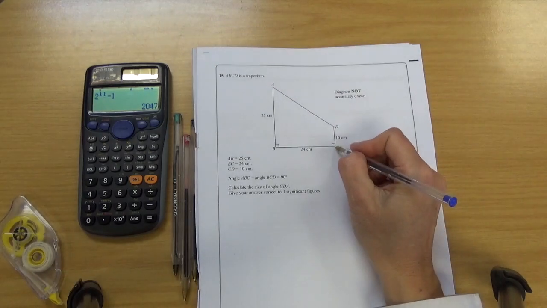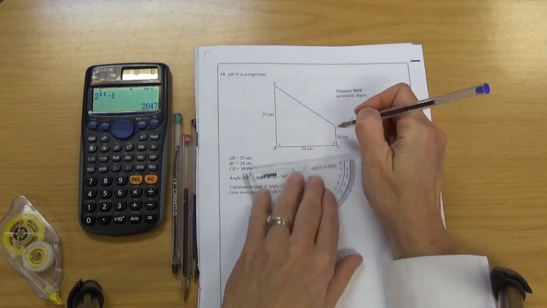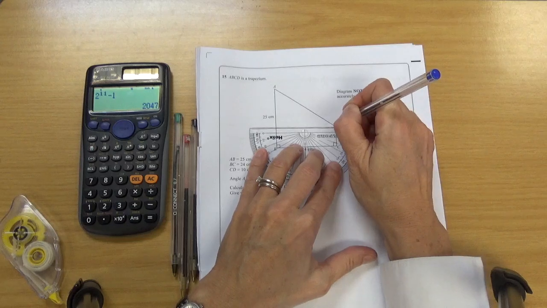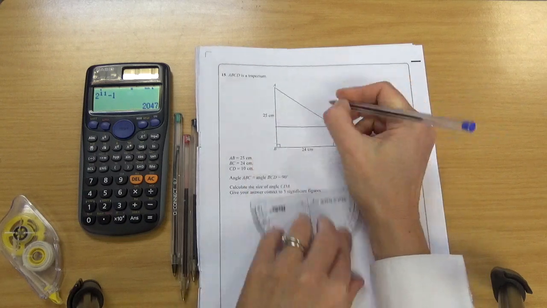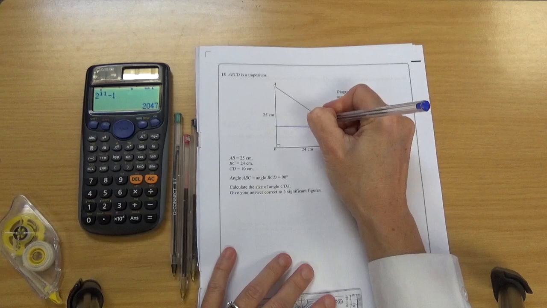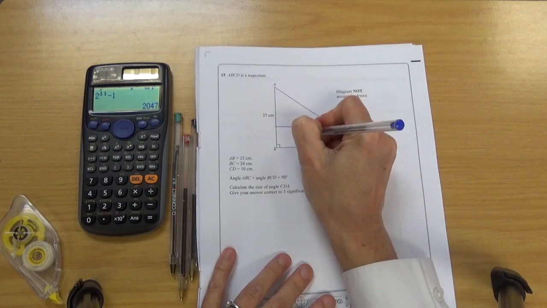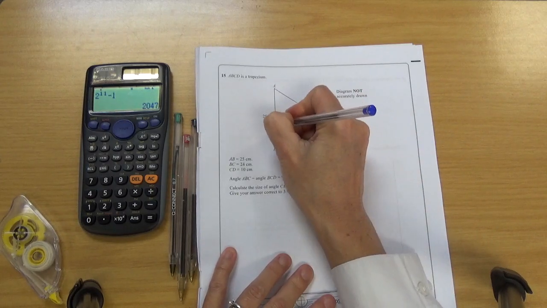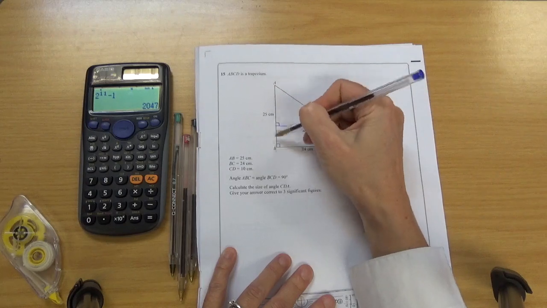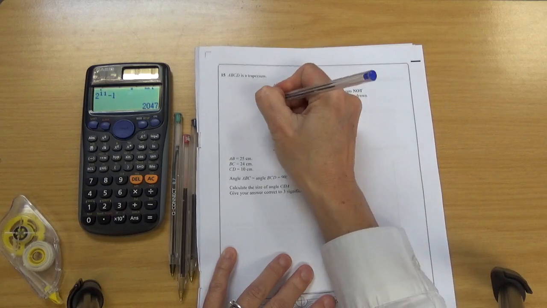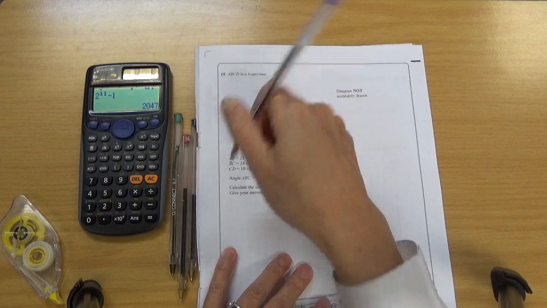Size of angle CDA. Well, if we work out this angle first, because this is still 24 centimetres, this is all 25, this is 10, so this side is 15.